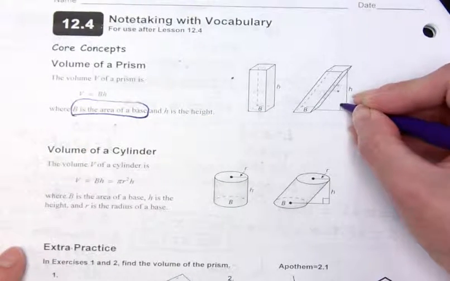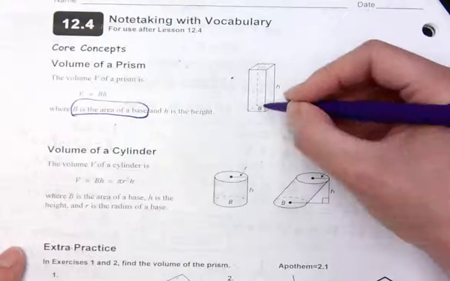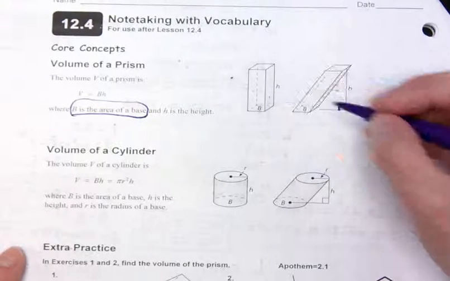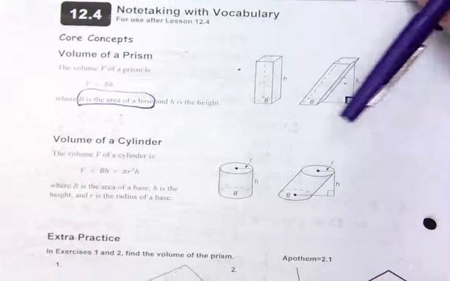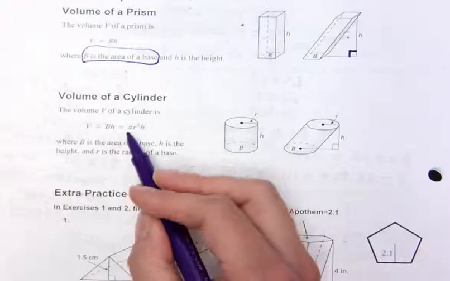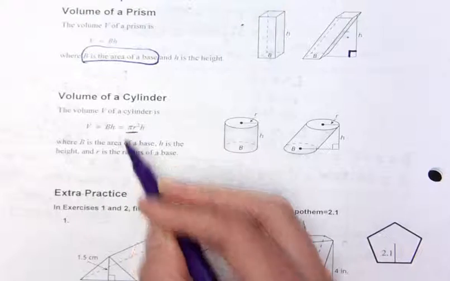Height is always the one at right angle, so it's either at right angle if we have a right angle, or if it's slanted, it's just off to the side here. If it's a cylinder, it's the same thing. They just went ahead and plugged in area of the base right here, which is pi radius squared.